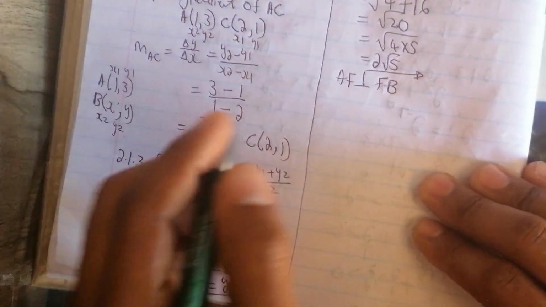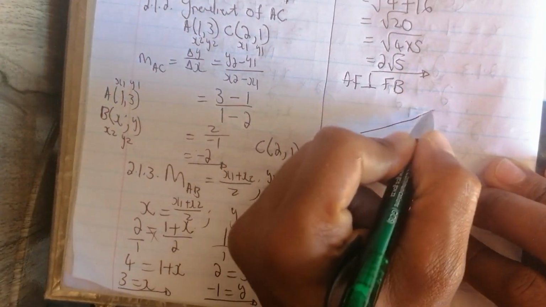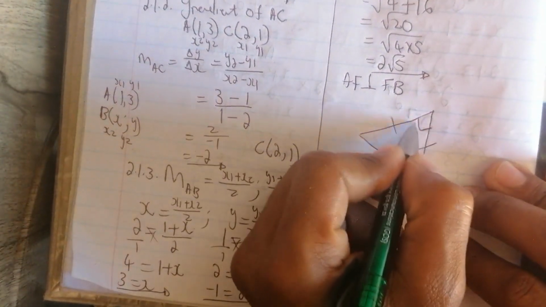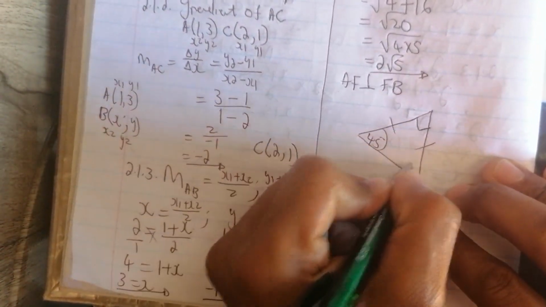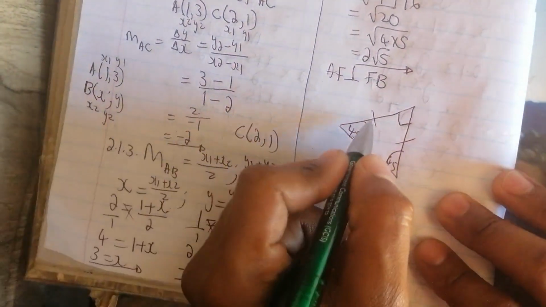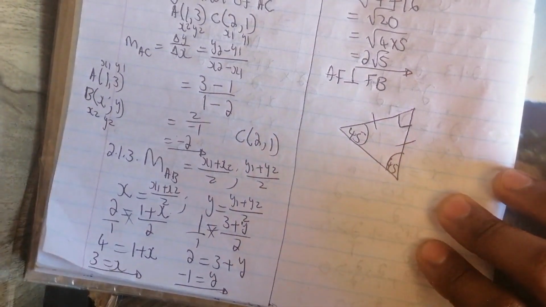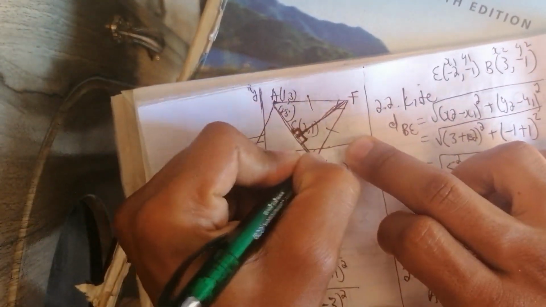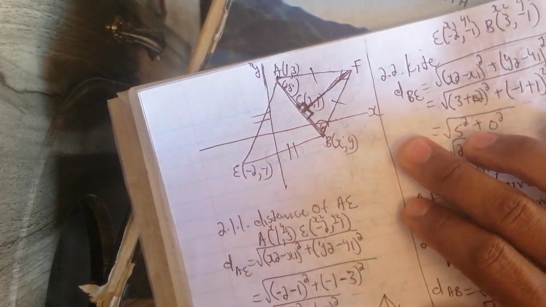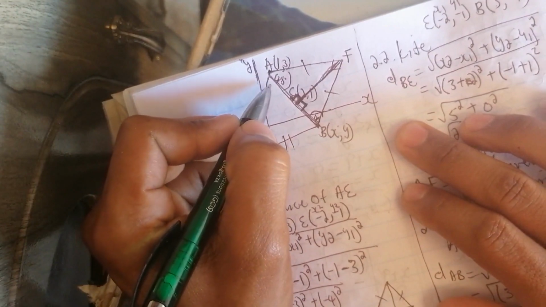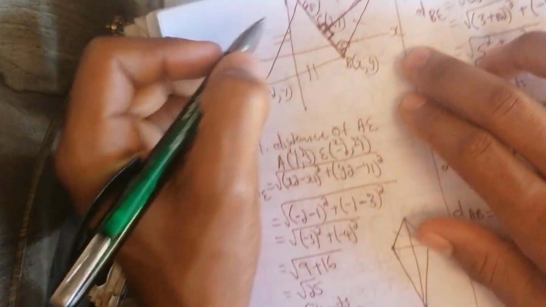If these sides, let me show you something. Remember, we have something like this, and we have an angle of 90, and this side is equal to that side. If this is 90, therefore this is 45 and this is 45, so that the sum of the angles equals 180, because this side is equal to that side, therefore two angles are equal. So what I have there is an angle of 45 and an angle of 45. So with that angle, I can say yes. Can you see what is happening here?